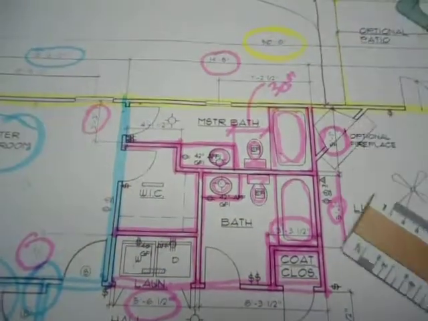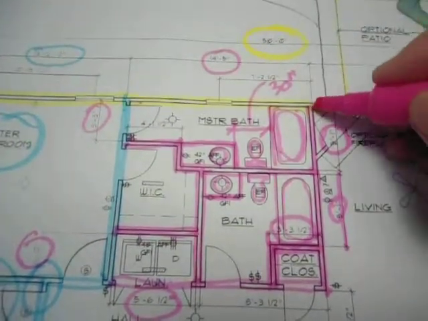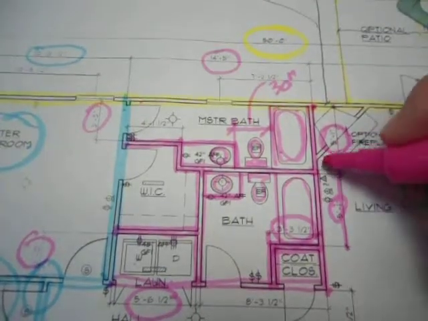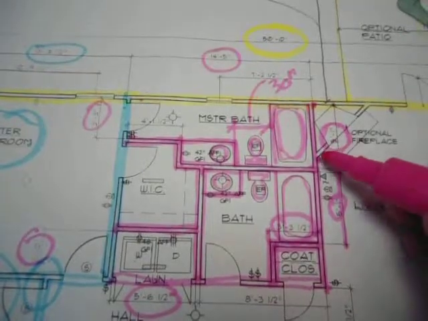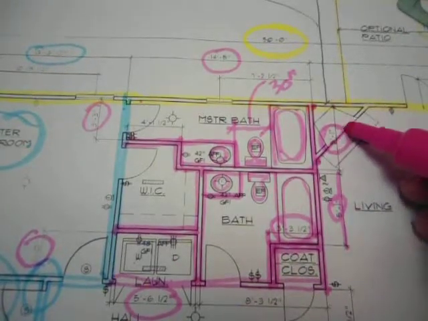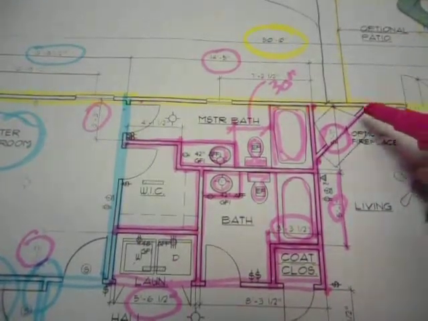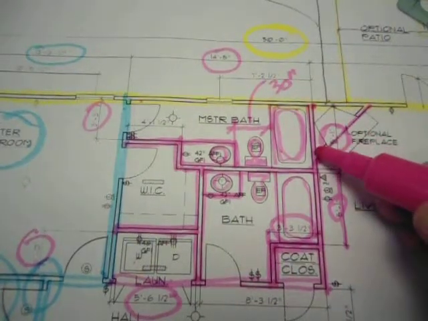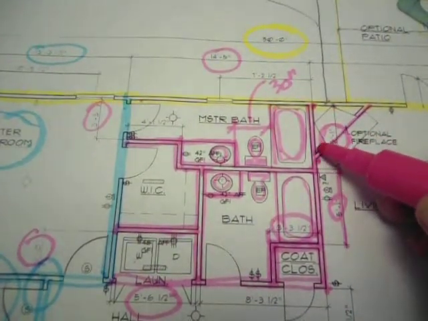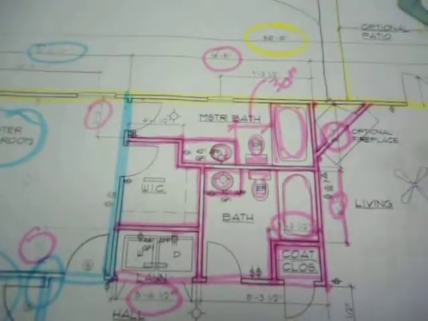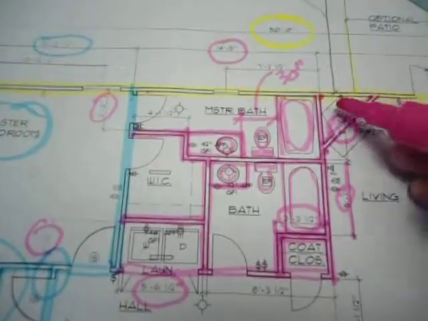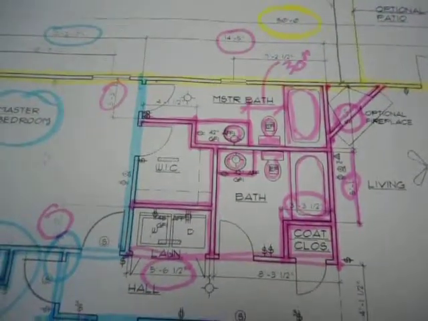about 4 foot 3 inches from that inside corner down to that outside corner of that optional fireplace, and then draw a 45 degree line until it intersects with that exterior wall. Then come in 3.5, or your 4 inches on your scale, and draw that inside line, and we're going to come back and add the actual fireplace itself in at a later time.